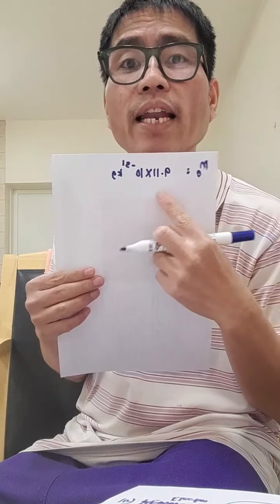So the mass of the electron, I keep repeating this, guys, because it will be used every time in quantum mechanics. It is 9.11 times 10 to the negative 31 kilogram. This is the mass of an electron.